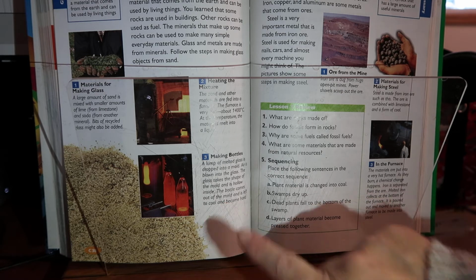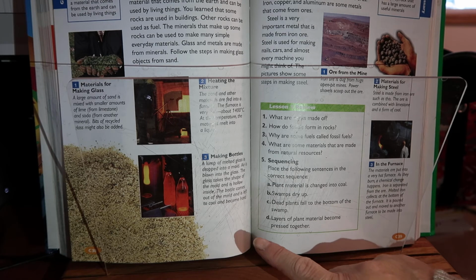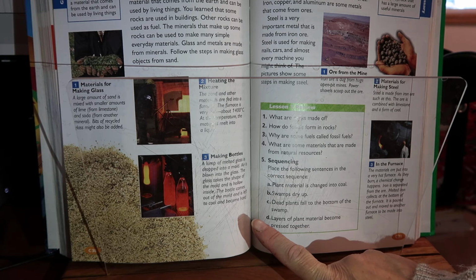Number 3, making bottles. A lump of melted glass is dropped into a mold. Air is blown into the glass. The glass takes the shape of the mold and is hollowed out. The bottle comes out of the mold and is left to cool and become hard.